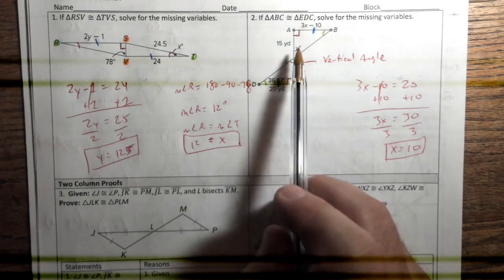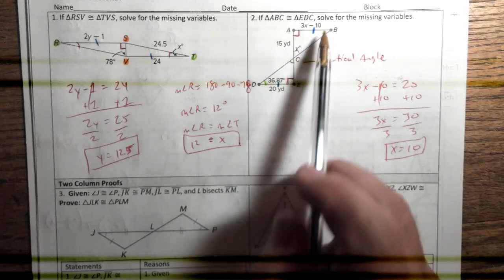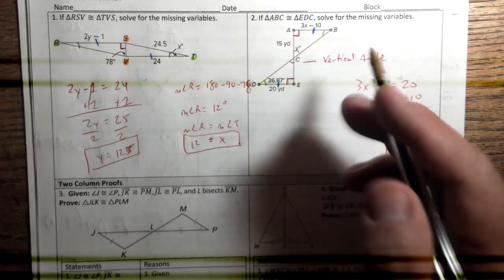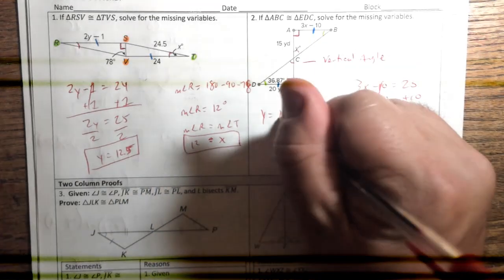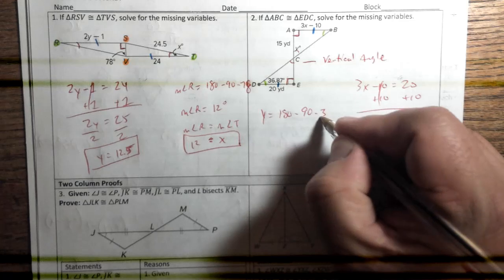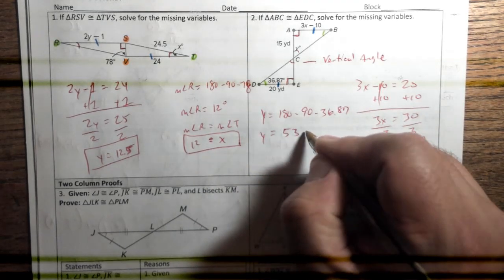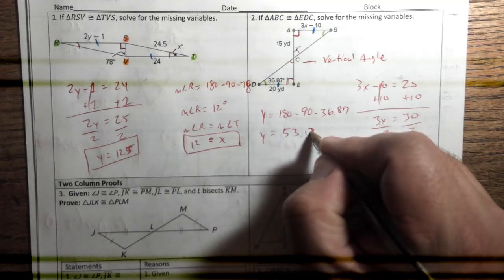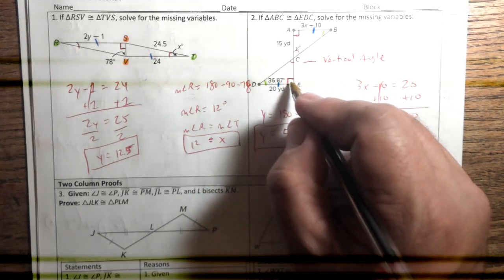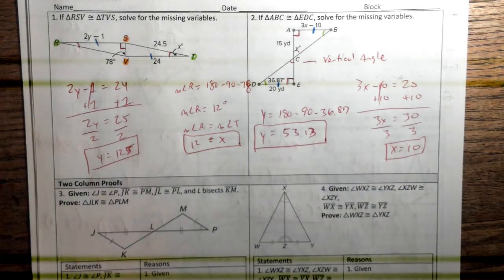All right, so now we have y. Okay, see, these angles are congruent. These angles are congruent. So to get c, which is also y, y is going to equal 180 minus 90 minus 36.87. When you do the math there, y is going to equal 53.13. See how this angle, so 180 for the whole, minus 90, minus 36.87, and both sides here equal 53.13.